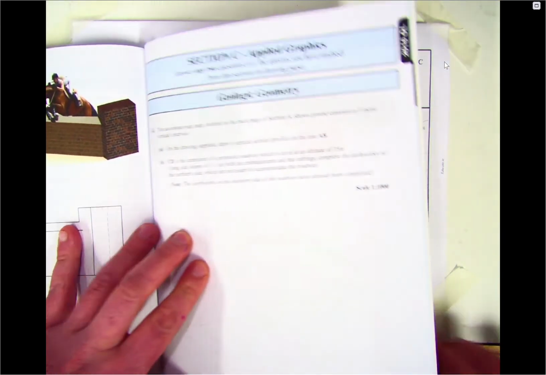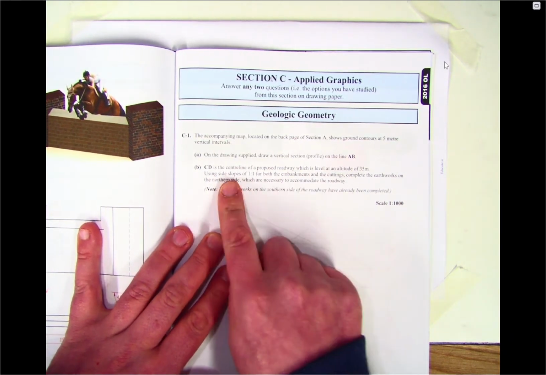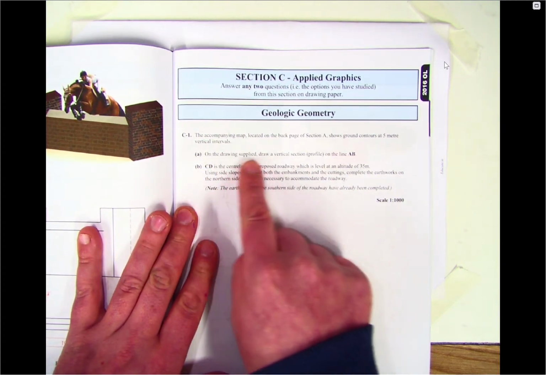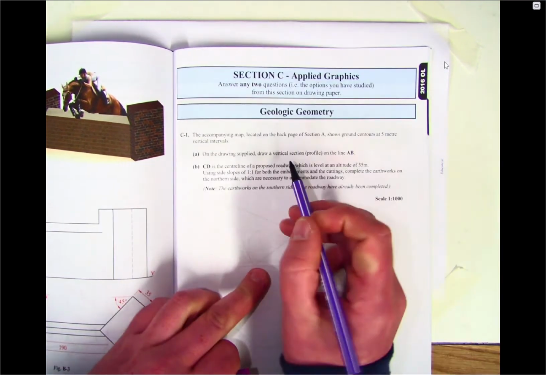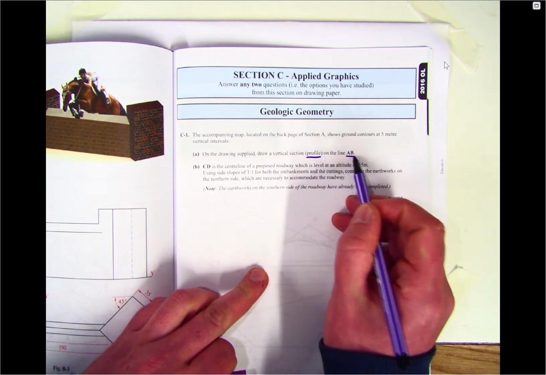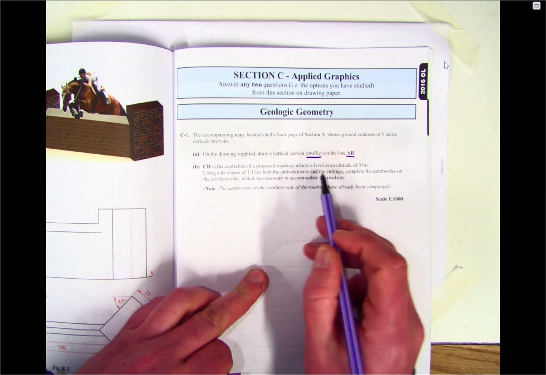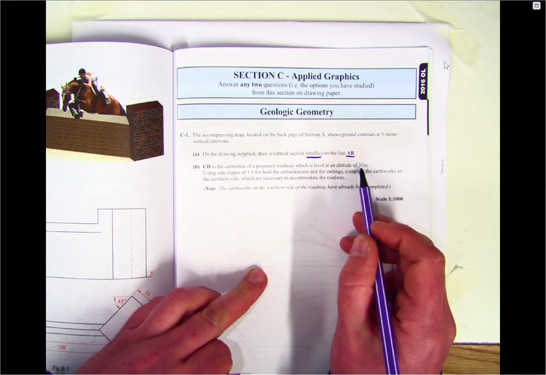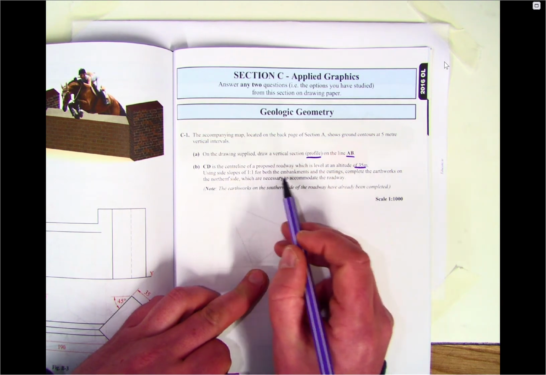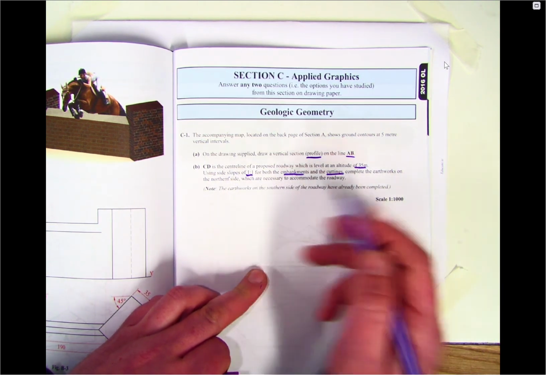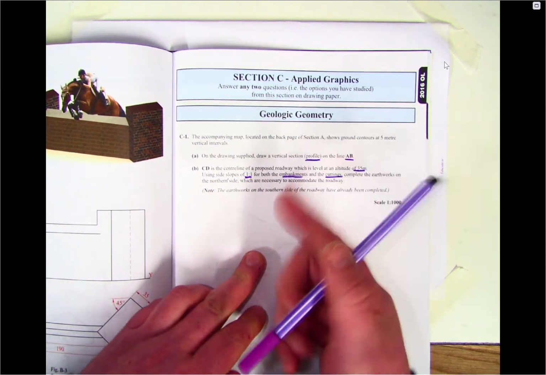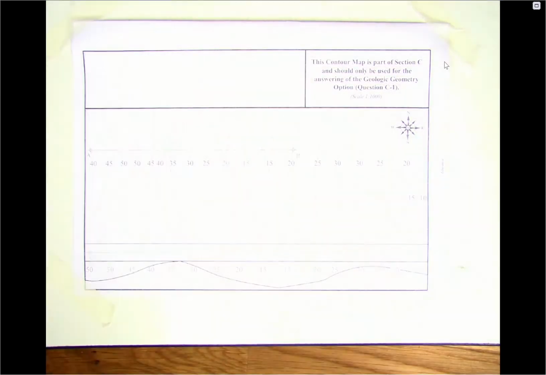So what it asks for is two different parts. We're going to try to do the two parts in the one video. So it says on the drawing supplied, draw a vertical section on the line AB. So a vertical section, or a profile, which we need to know that word, on the line AB. And then it says CD is the central line of the proposed roadway with an altitude of 35, and the side slopes for both the embankments and the cutting are 1:1. So that's a ratio. So what we'll do is the profile first. We'll come back then briefly to part B afterwards.